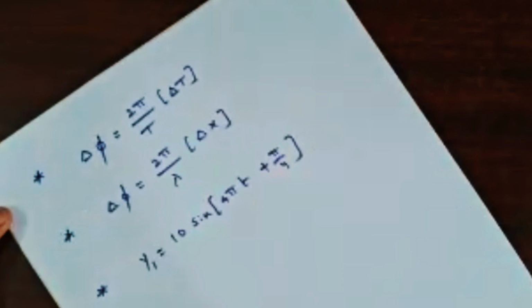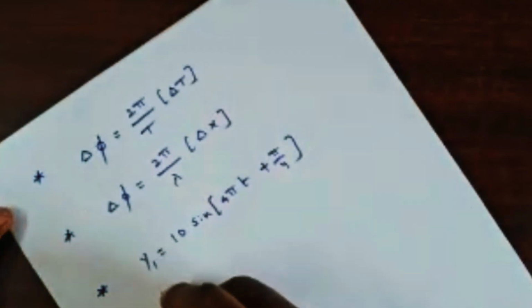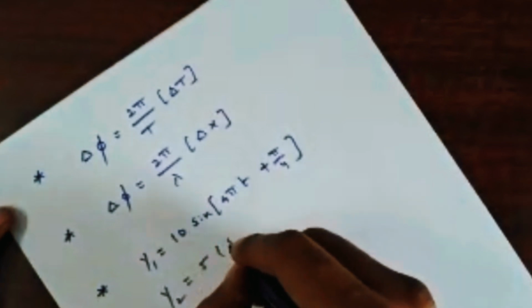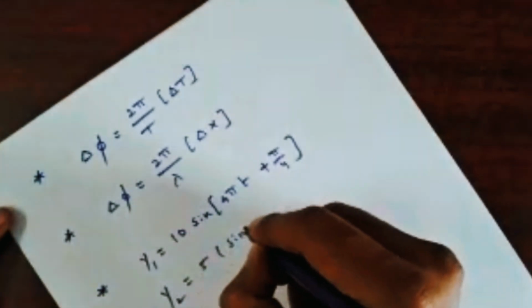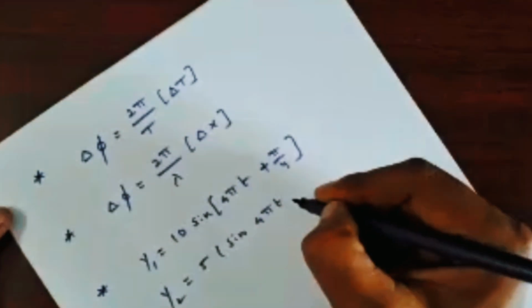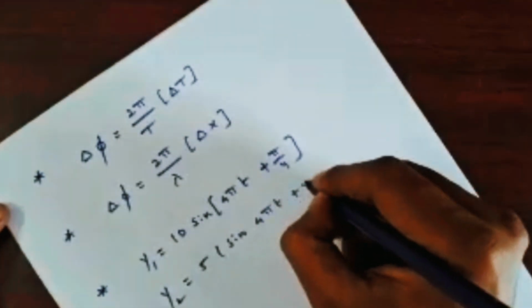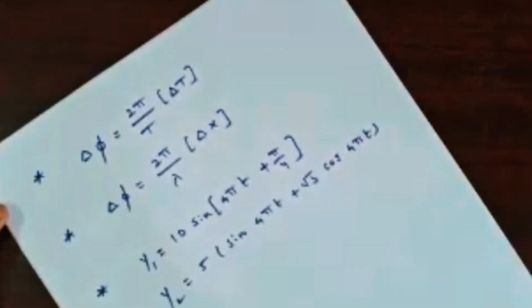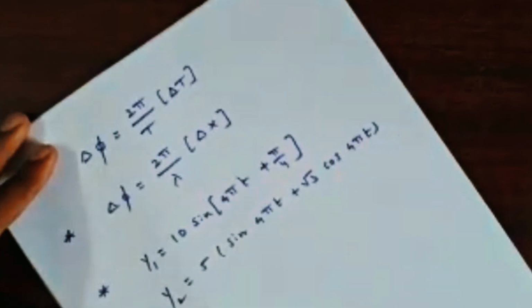This is the displacement of one wave, and another wave is y2 is equal to 5 sine 4 pi t plus root 3 cos 4 pi t. Calculate the ratio of their amplitudes.